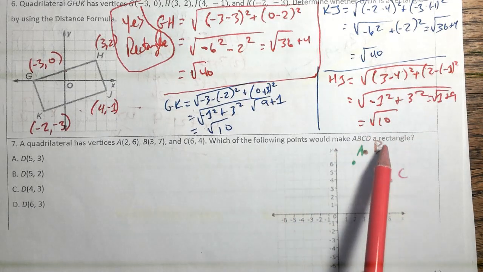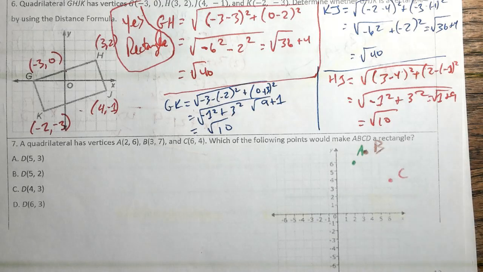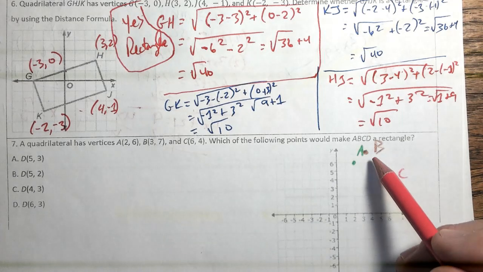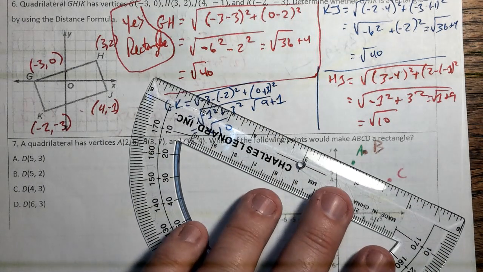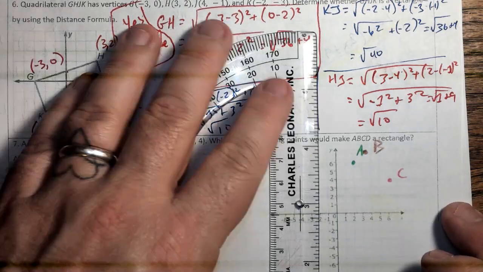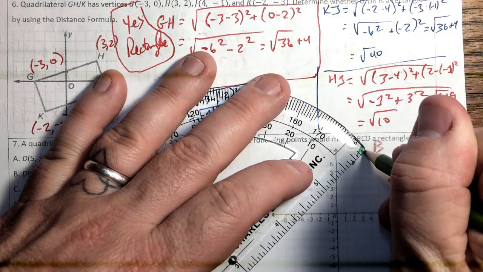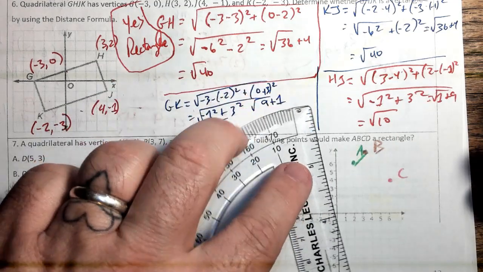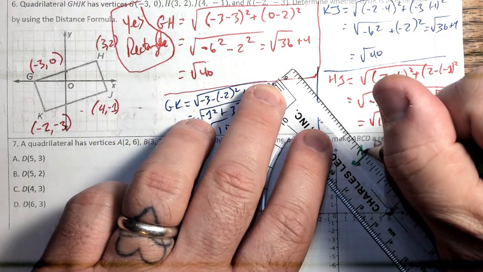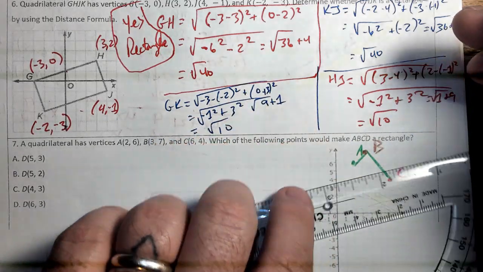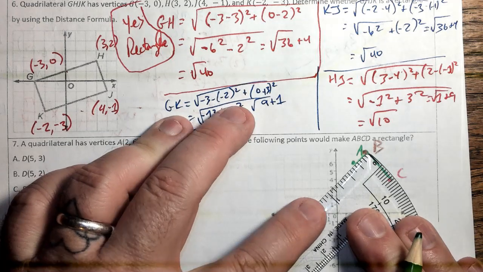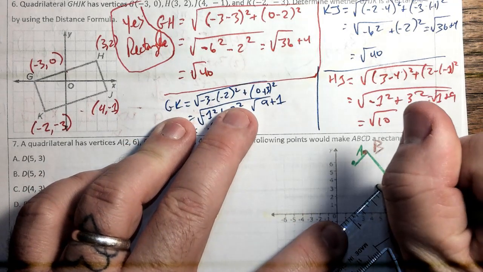Which of the following points would make this a rectangle? So we're not going to do all the math. It would make the video and the writing a lot longer. Notice these guys line up. I have my straight edge right here. If you go like this, you go like this, let's see, hold on, let's measure. We're going to measure that, and then it's going to put us right here.